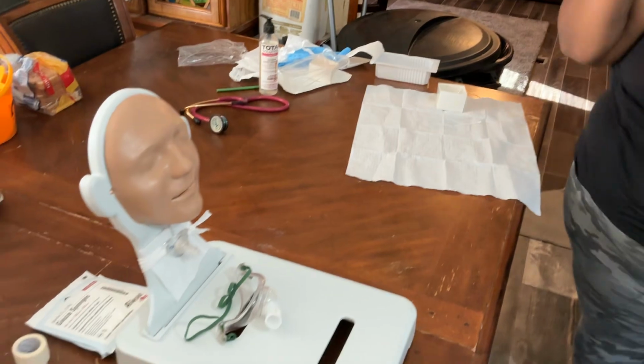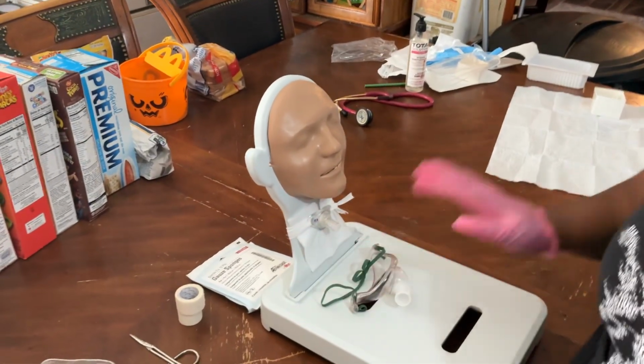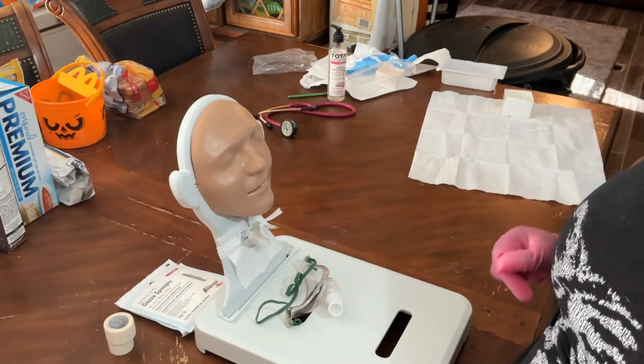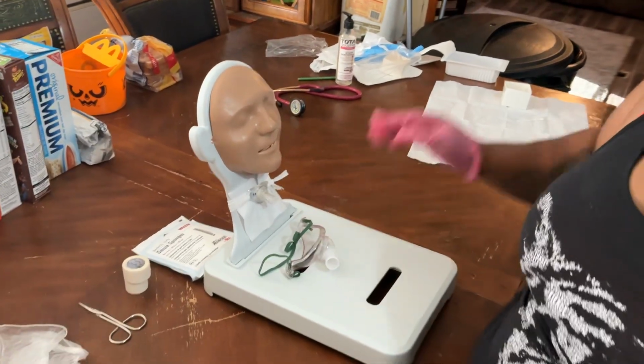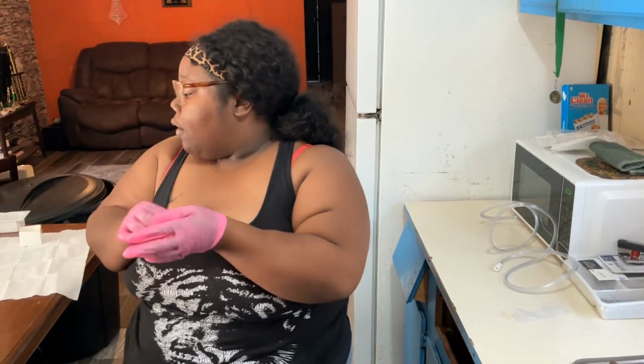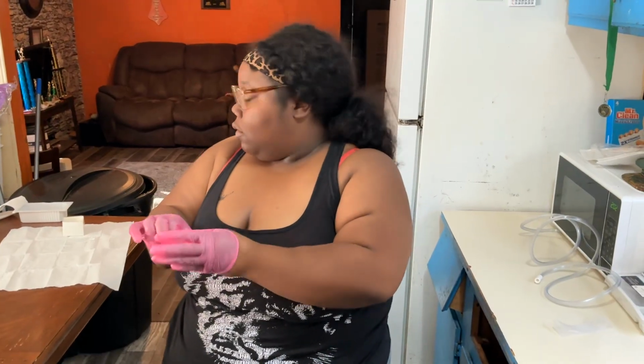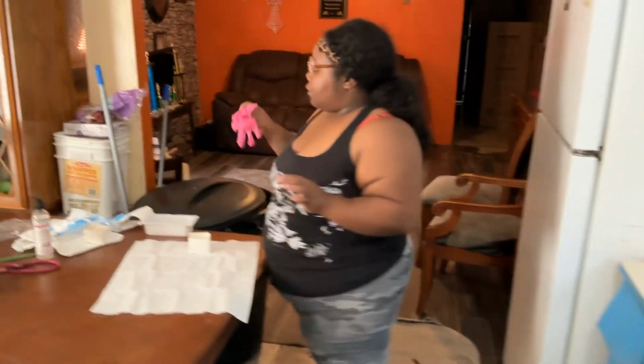Alright. I will assess my patient. No signs of respiratory distress. My patient isn't in any type of distress. So now I'm going to go ahead and turn my patient's oxygen dial back down to the oxygen level that was ordered for that patient. I've already turned my suction catheter off. I'm going to remove my gloves.